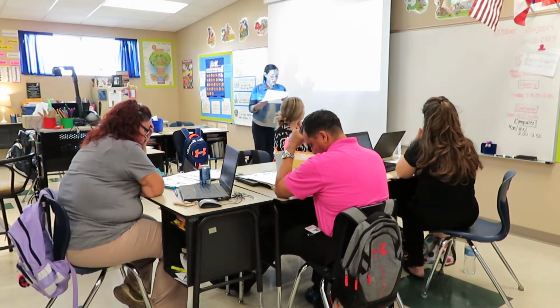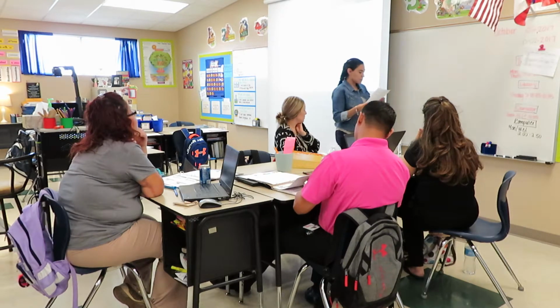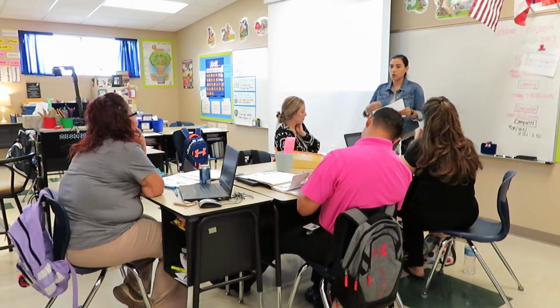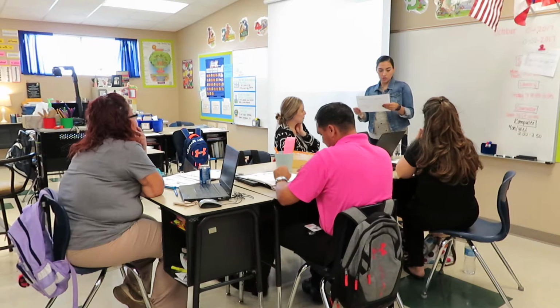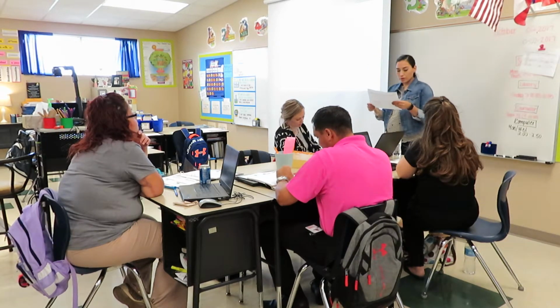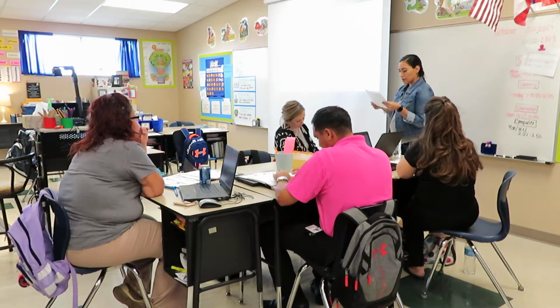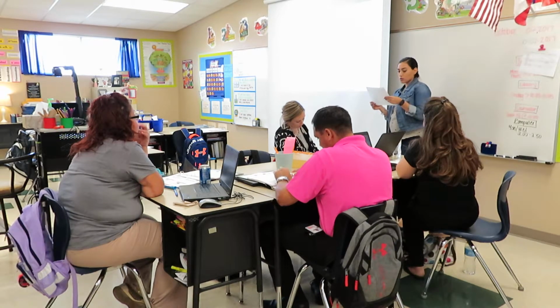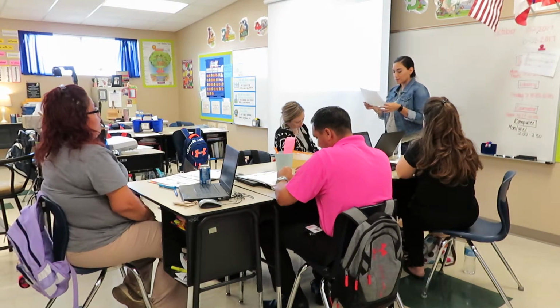It's going to have them state the meaning in their own words. So if they roll 1, they're going to state the meaning in their own words. If they roll a 2, provide a synonym for the word. If they roll a 3, provide an antonym. They roll a 4, create a quick sketch. A 5, connect to real life or to another word. And then number 6 is act it out.